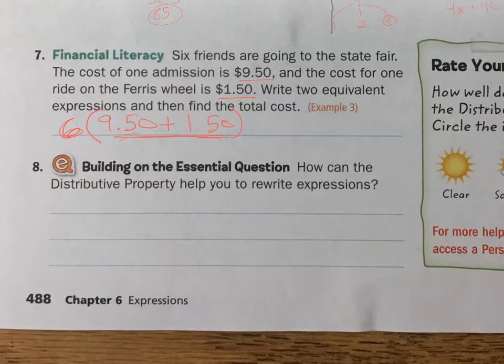The other way I could do it is I have 6 people costing $9.50 plus 6 people costing, that's a multiply, $1.50. Okay, let's see if they get us the same total. So I'm going to come back to this one. $9.50 plus $1.50 is $11. Bring my 6 times. 6 times 11 is $66.